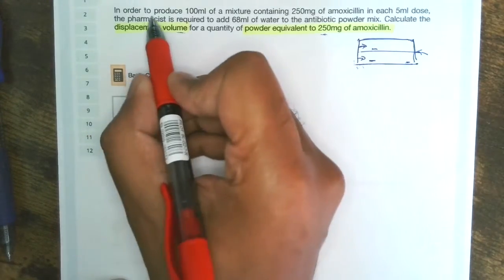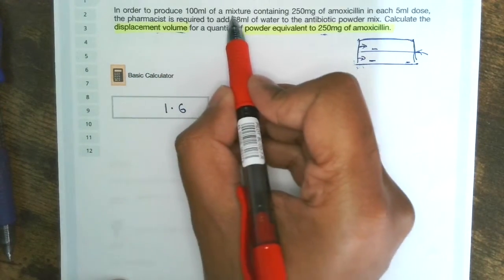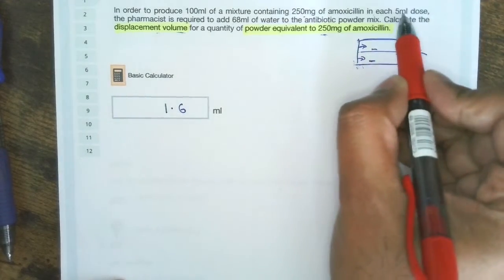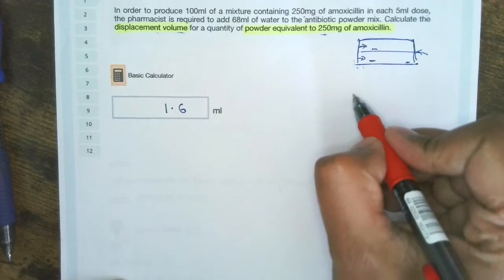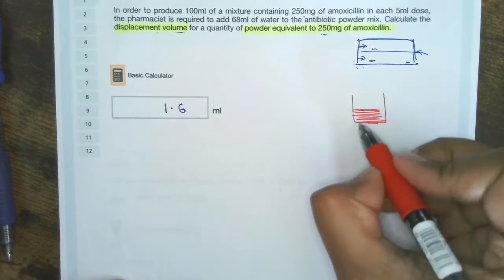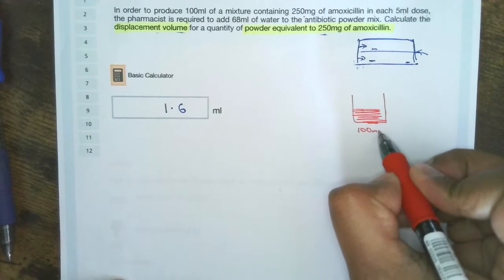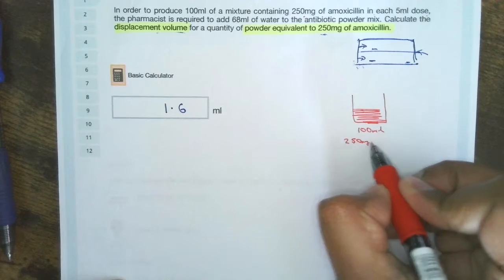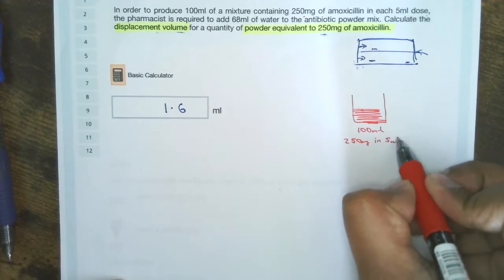So we're going to look here, and it says, in order to produce 100 mils of mixture containing 250 milligrams in each 5 ml dose, so they made a mixture, and it was 100 mils in final volume, and it had a concentration of 250 milligrams in 5 ml.